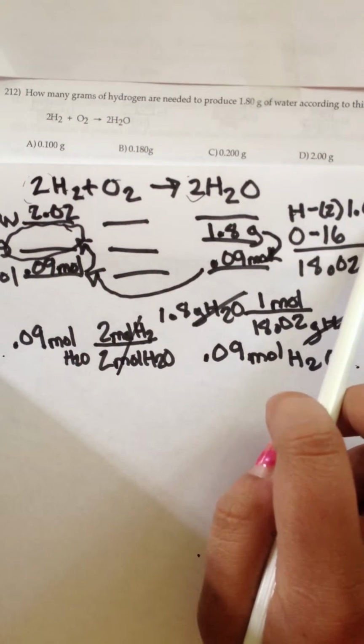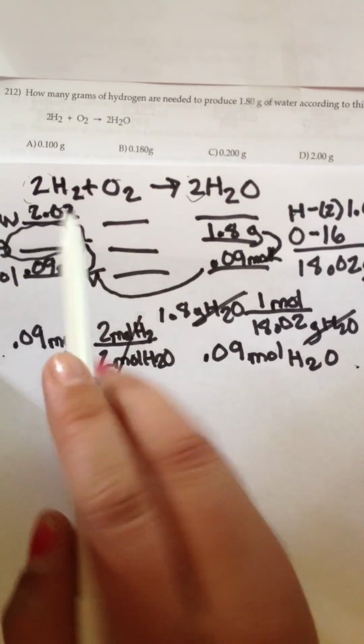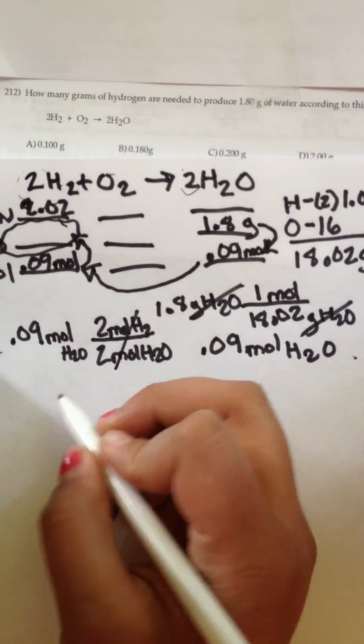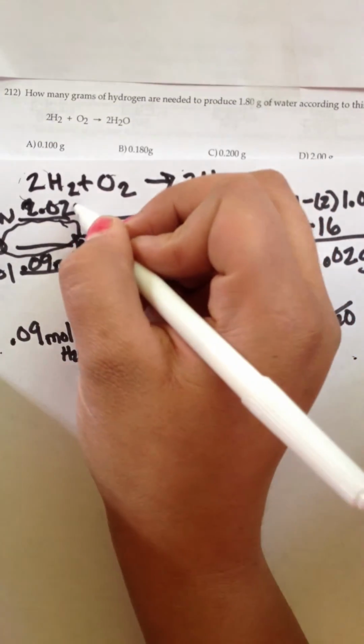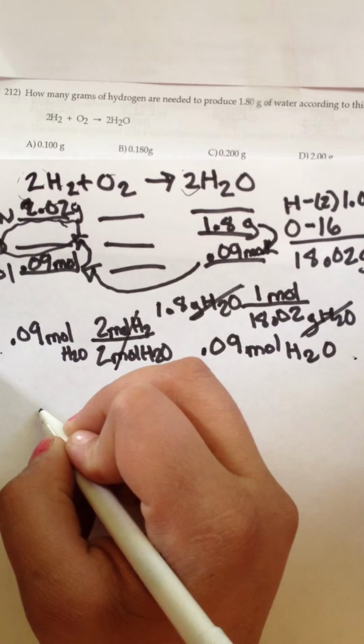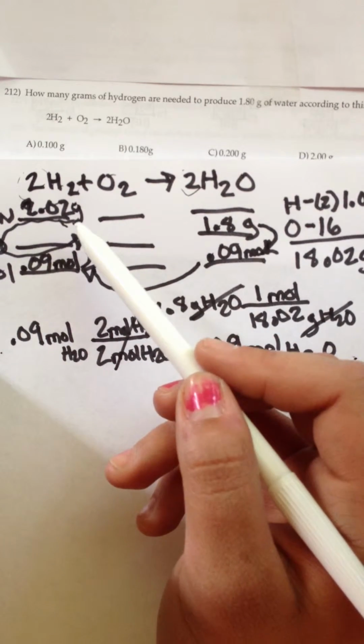Since each hydrogen weighs 1.01, we just multiply that by 2, which is 2.02. And now that's 2.02 grams. And that's going to be now grams.